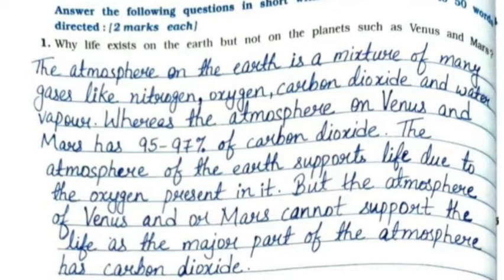First one, why life exists on the earth but not on the planets such as Venus and Mars? The atmosphere on the earth is a mixture of many gases like nitrogen, oxygen, carbon dioxide and water vapor, whereas the atmosphere on Venus and Mars has 95 to 97% of carbon dioxide. The atmosphere of the earth supports life due to the oxygen present in it, but the atmosphere of Venus or Mars cannot support life as the major part of the atmosphere has carbon dioxide.